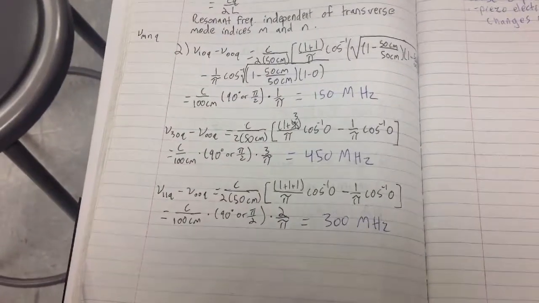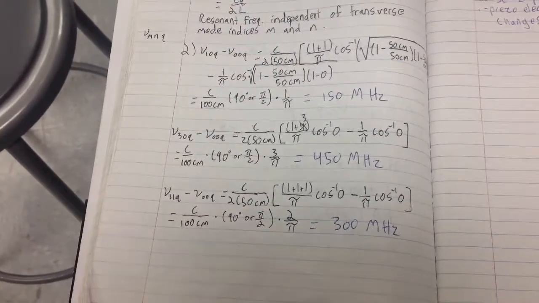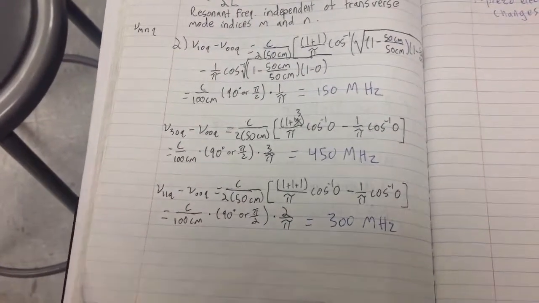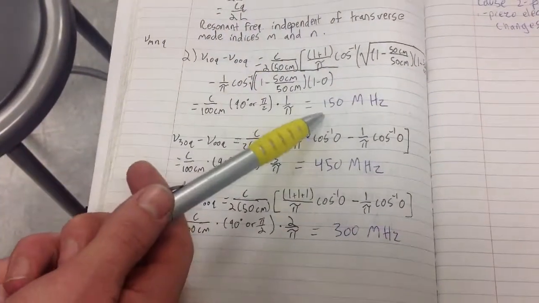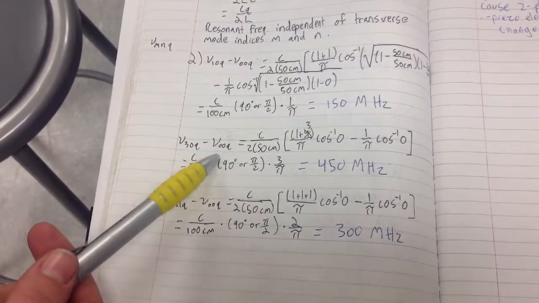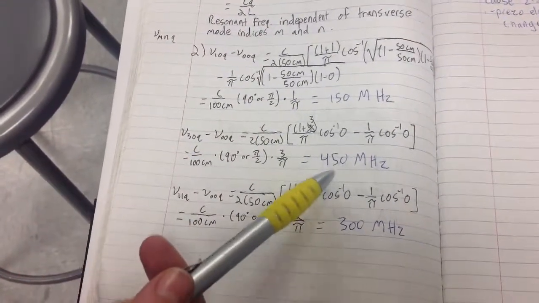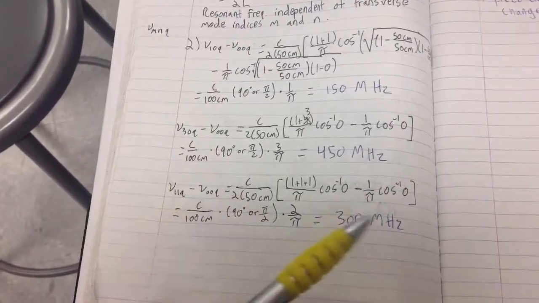Letting the radius of the first mirror equal the length of the cavity, 50 centimeters, the refractive index of the cavity equal 1, and the radius of the second mirror equal infinity, the difference in resonance frequencies between modes 10q and 00q was found to be 150 megahertz. The difference in resonance frequencies between the modes 30q and 00q was found to be 450 megahertz, and the difference in resonance frequencies between the modes 11q and 00q was found to be 300 megahertz.